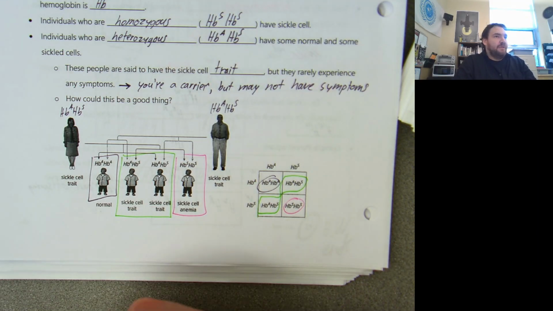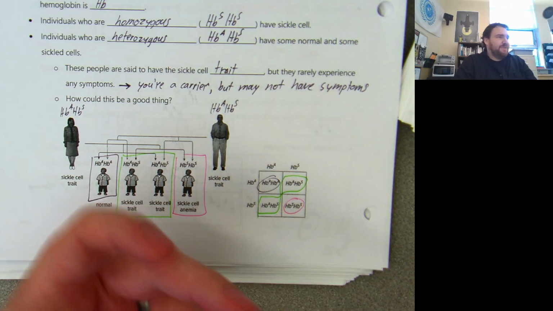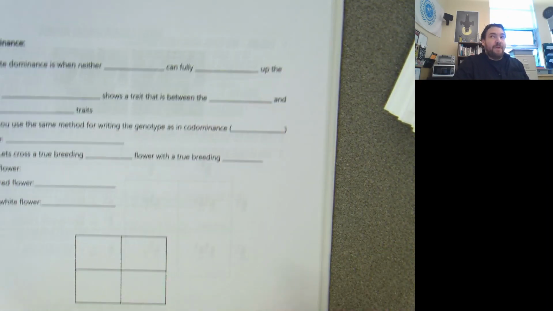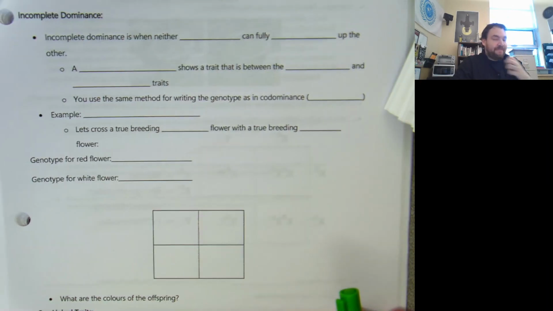It's like COVID. There were lots of people who got it who were asymptomatic. So they infected other people, but they themselves didn't express symptoms. Happens with the flu, happens with the cold, but can also happen with these genetic traits. When you're ready, flip the page. So that's codominance. Both are fully expressed.